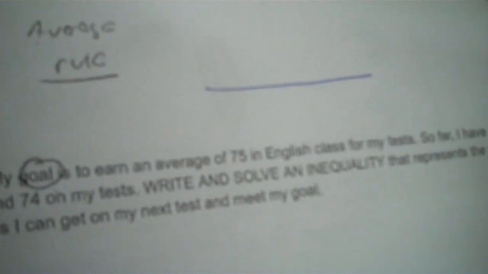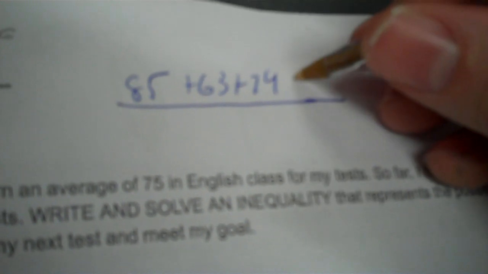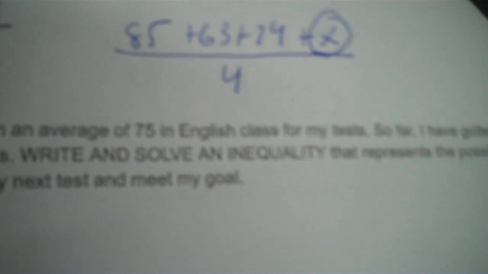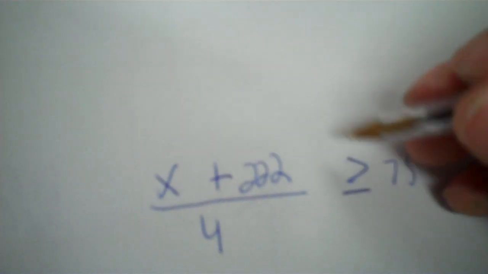Okay. Now to work with an average, you make a big line. And so far, you have gotten an 85, a 63, and a 74. Now, we don't know what we're going to get on the next test, so we add x to that. Now, we're going to divide this by 4. If there's 4 tests, it'd be over 4. So you put your x down, you put your 4, then you add the 3 tests that you've taken. So 85 plus 63 plus 74, 222.